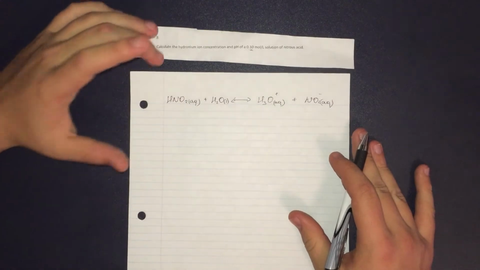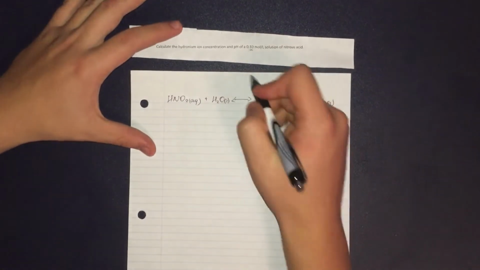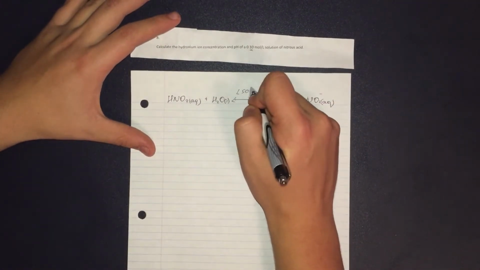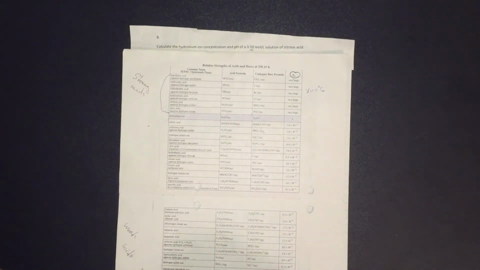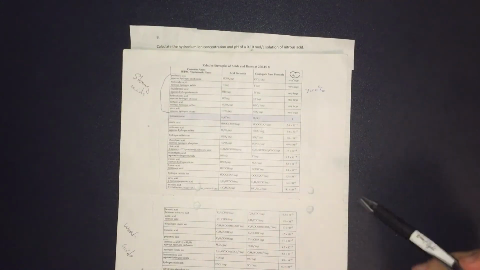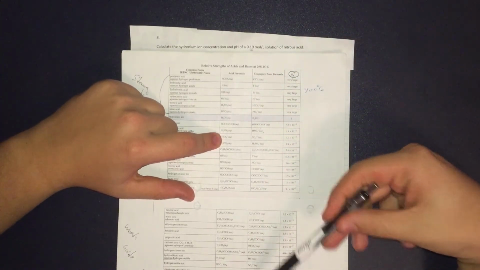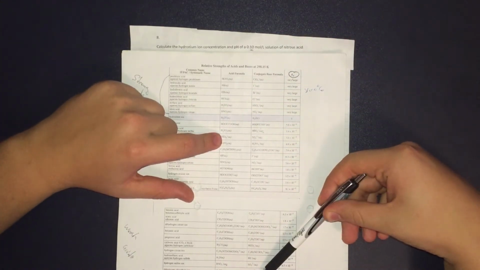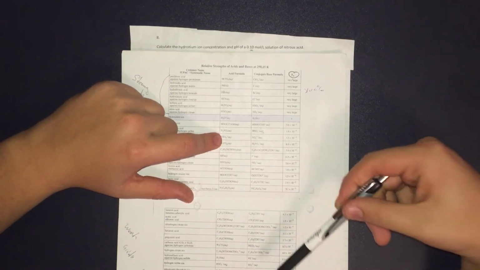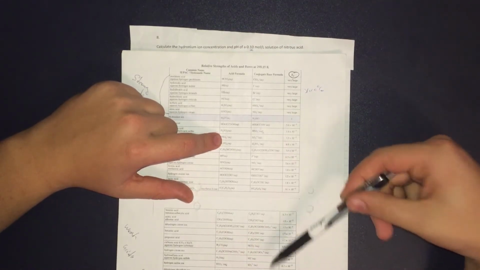This reaction actually reacts less than 50%. Why less than 50%? Because when we use our data booklet, we open our acid and base table. We know at an equilibrium system, if the acid is above the base, that means the reaction is greater than 50%.